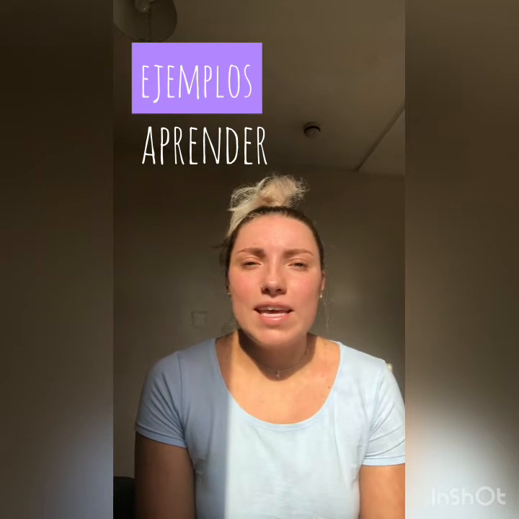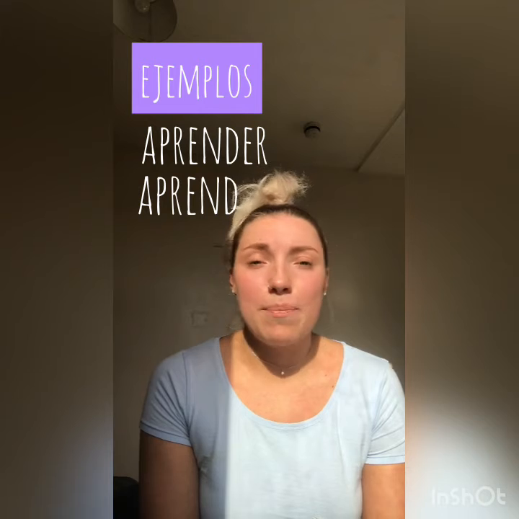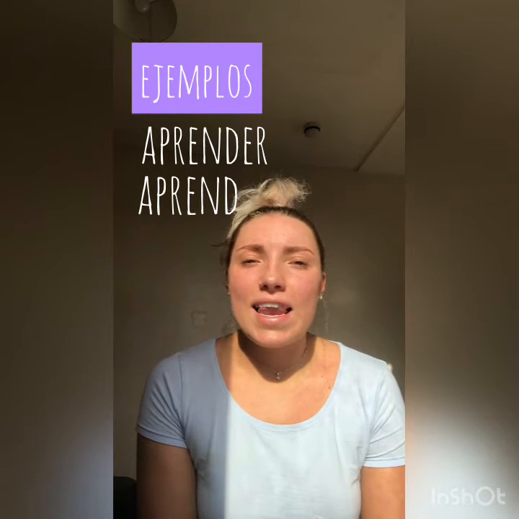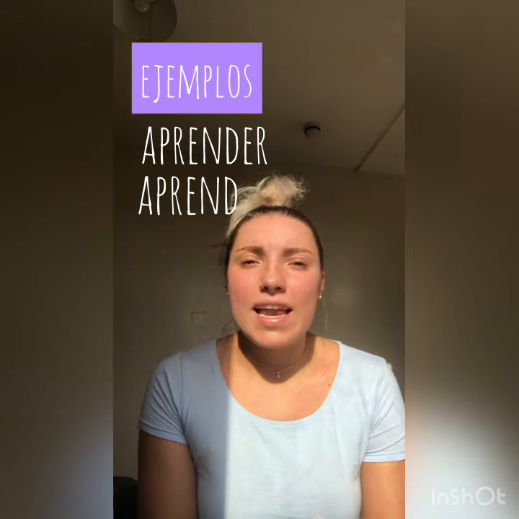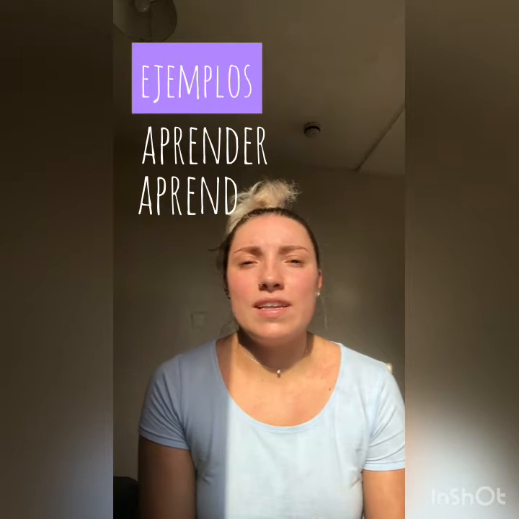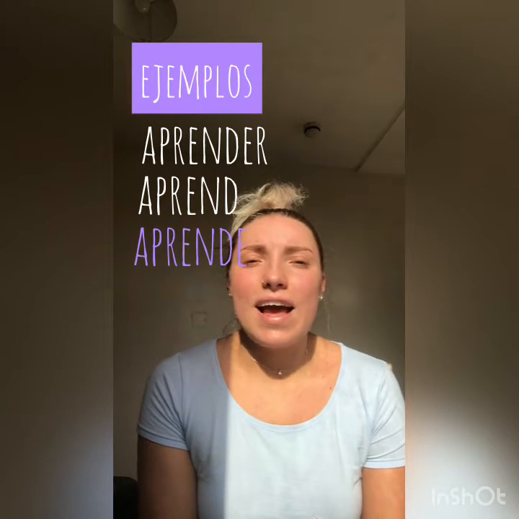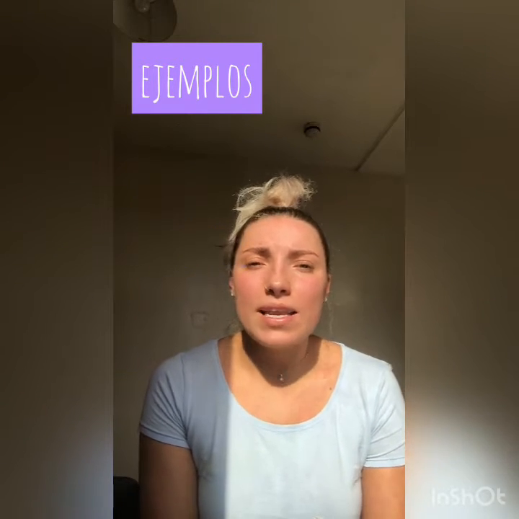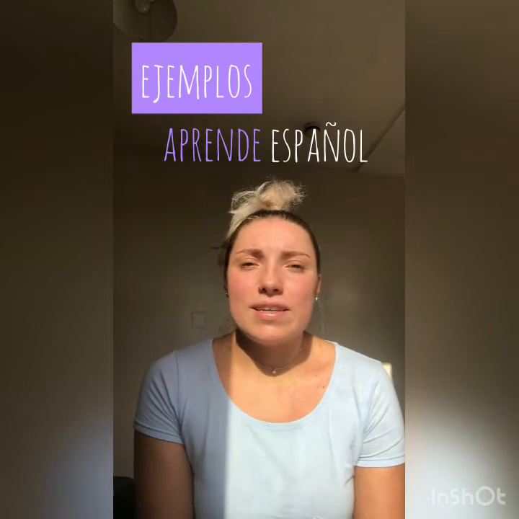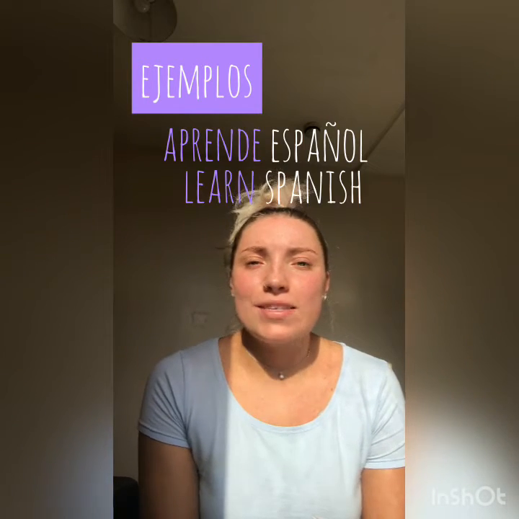And for IR and ER ending verbs, we're going to use aprender, which means to learn. So we're going to take off the ER, so we're left with the stem, which is aprend. We're going to add the él or ella present tense ending for ER and IR verbs, which is an E. So we have aprende, that is the imperative. Aprende. And in a sentence we can say aprende español, learn Spanish.